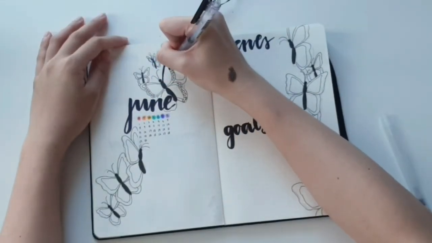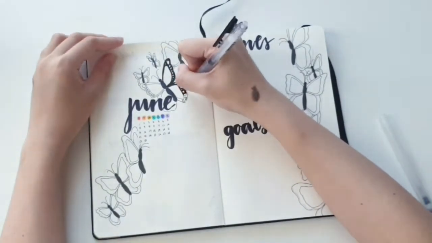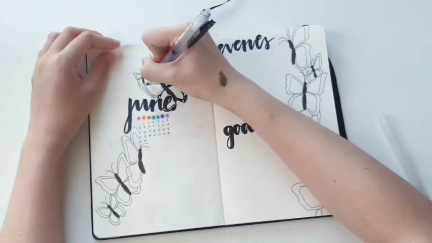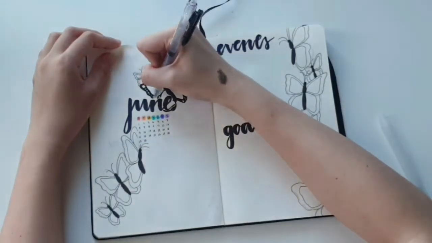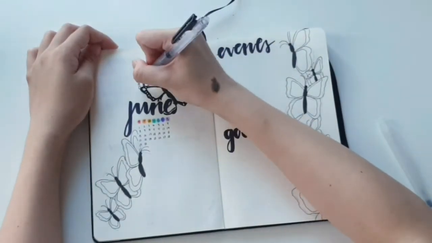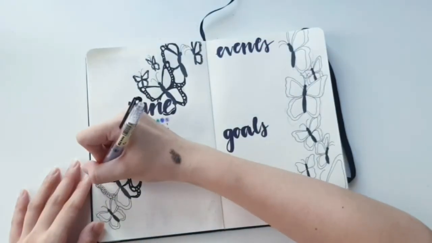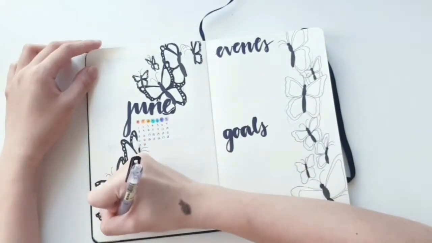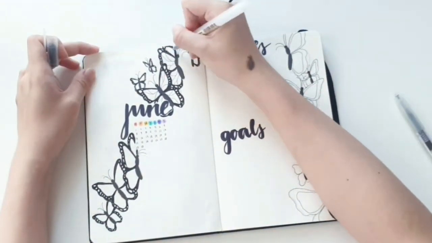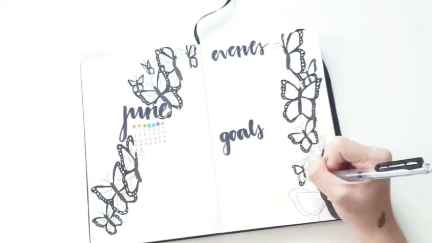I'm using a Muji 0.5 pen to colour in the lines. I went to draw little specks of white circles on the wings to represent the patterns on the butterfly wings. Afterwards, I used a 0.38 Muji pen to draw in the patterns on the wings. I repeated the process on the events page and goal page.